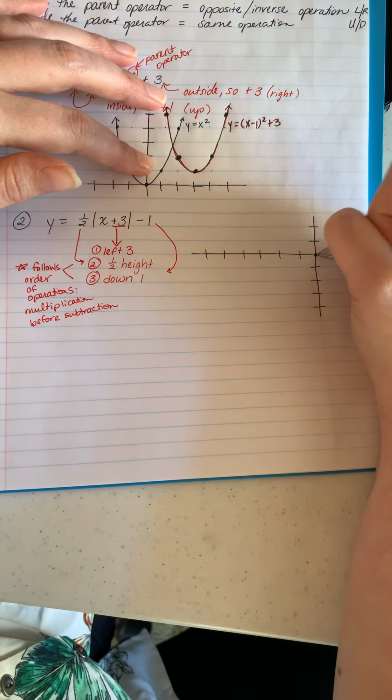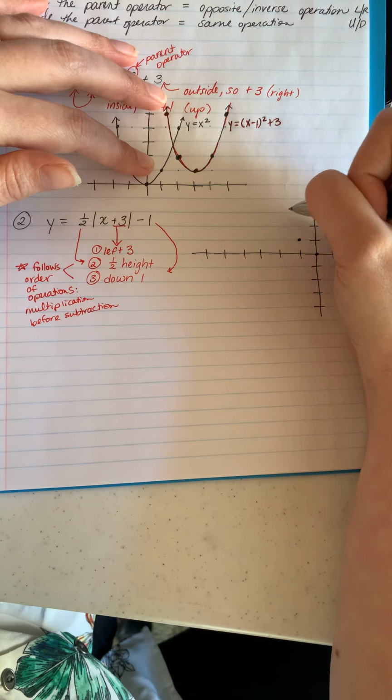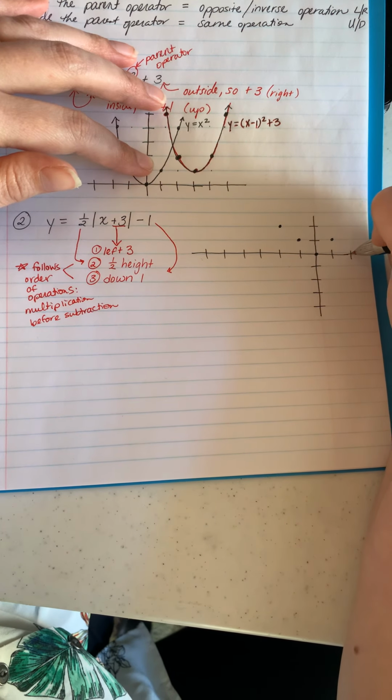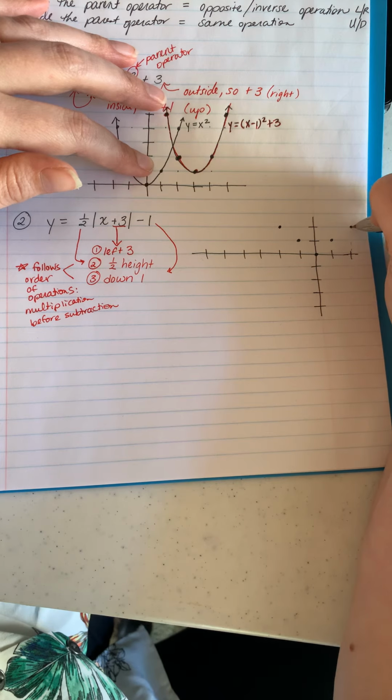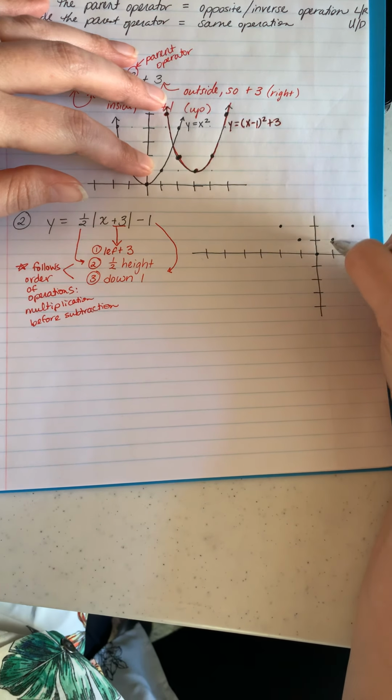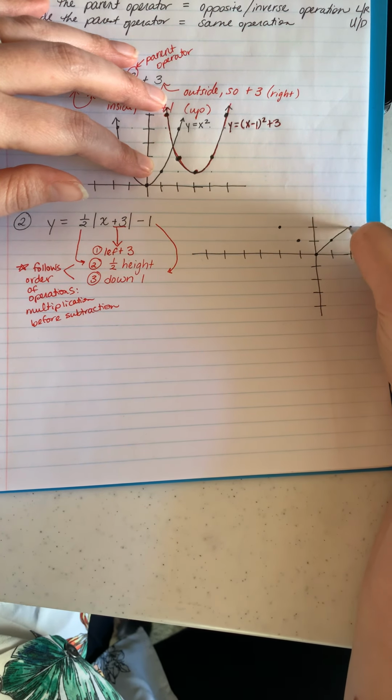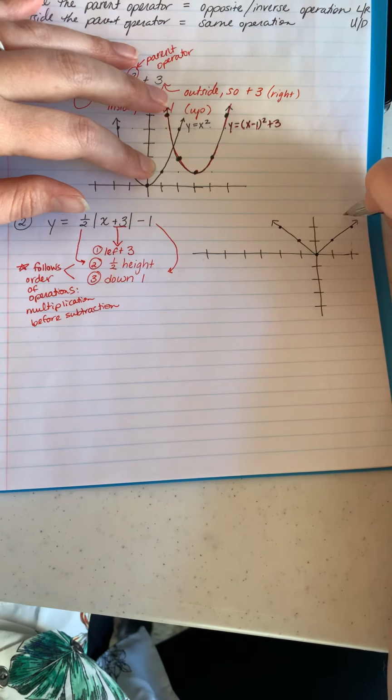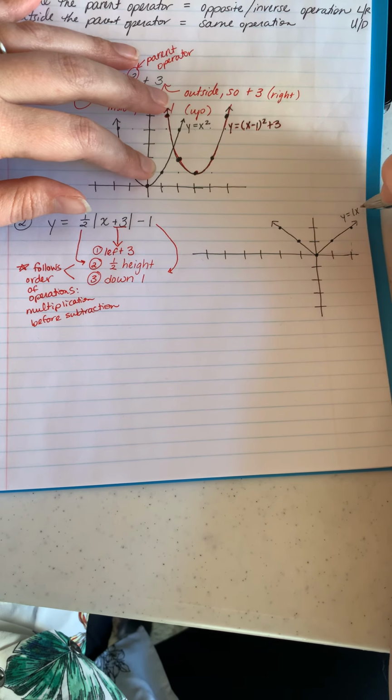0, 0, negative 1, 1, 1, 1, negative 2, 2, positive 2, 2. Okay, and this is y equals absolute value of x.